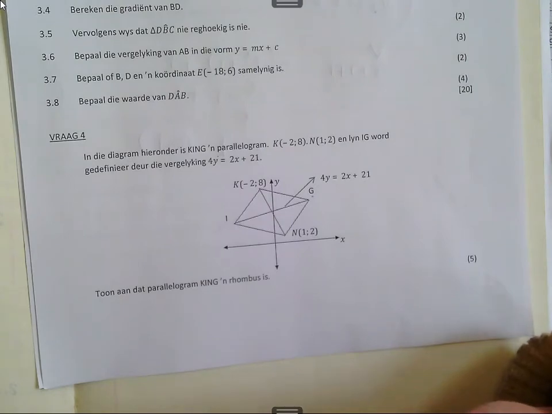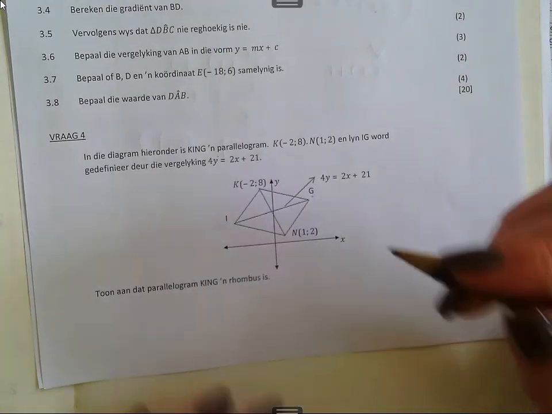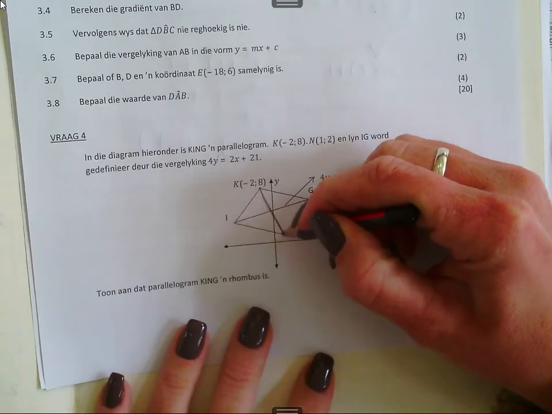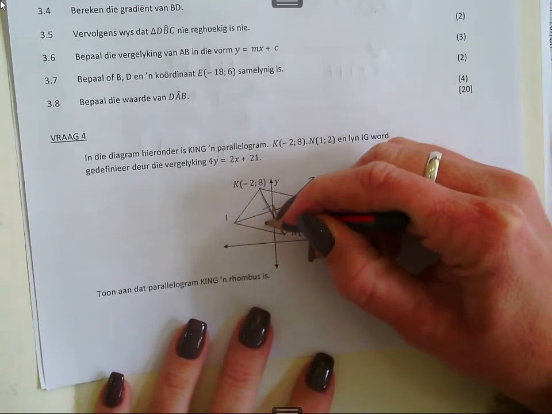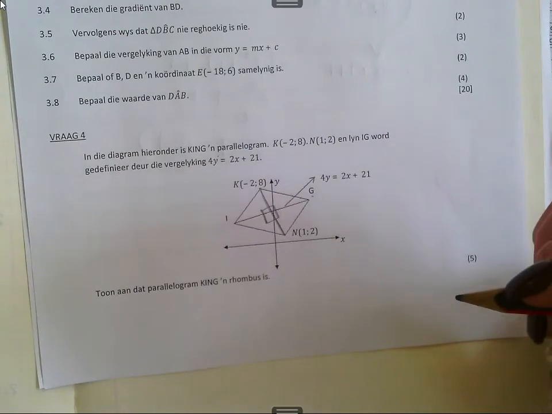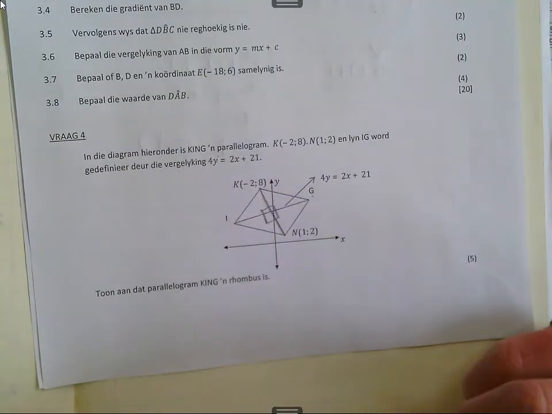Do you agree with that? Okay. The other property we said was that this line is perpendicular to this line, then it is a rhombus. And can you see in the way that the question is stated, they are actually saying that it is a rhombus. You have to show it.